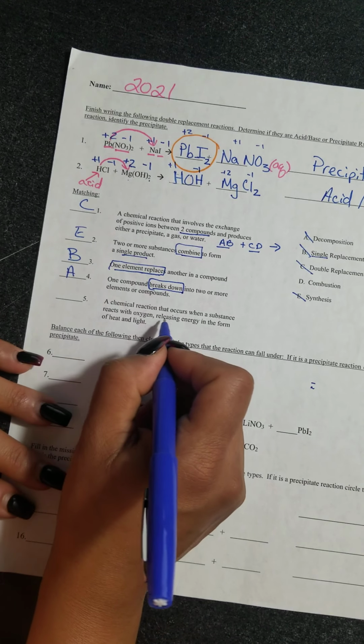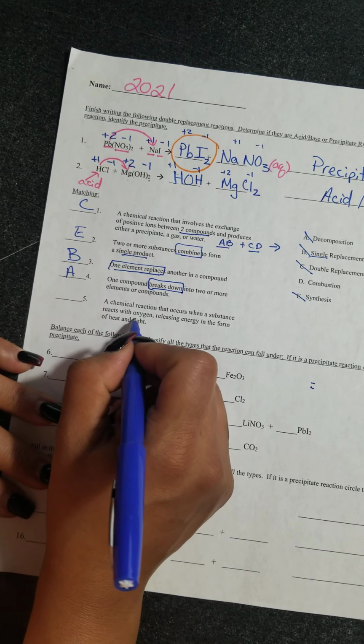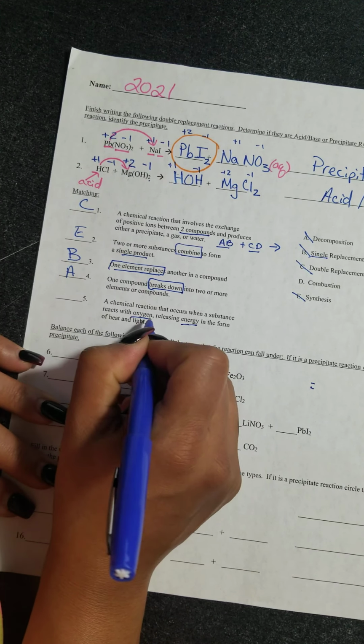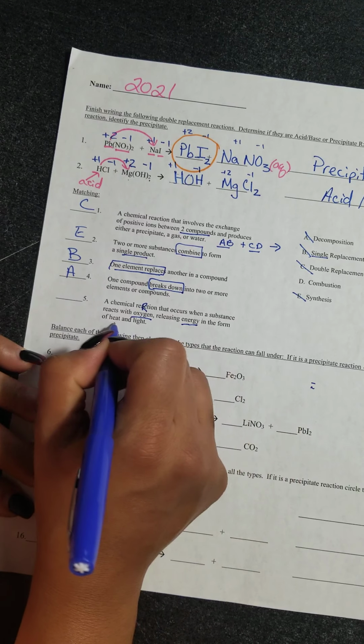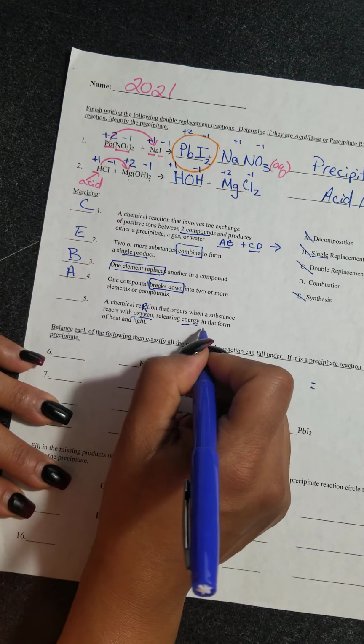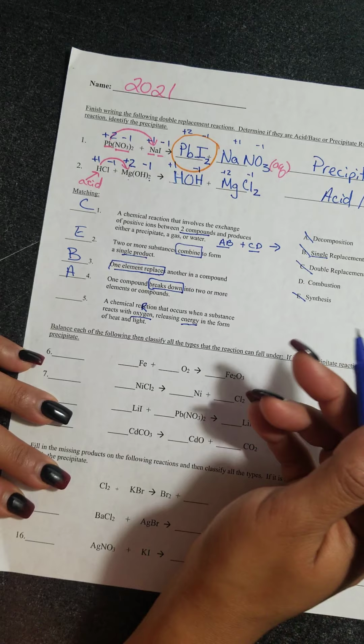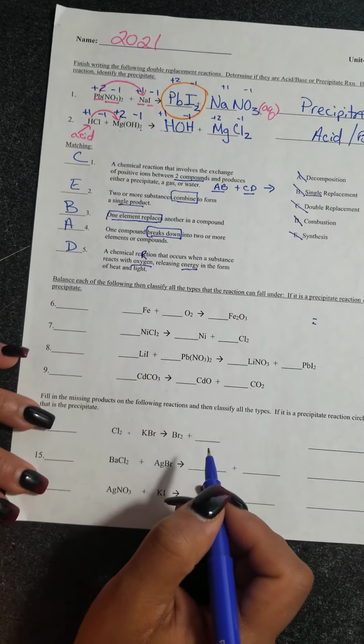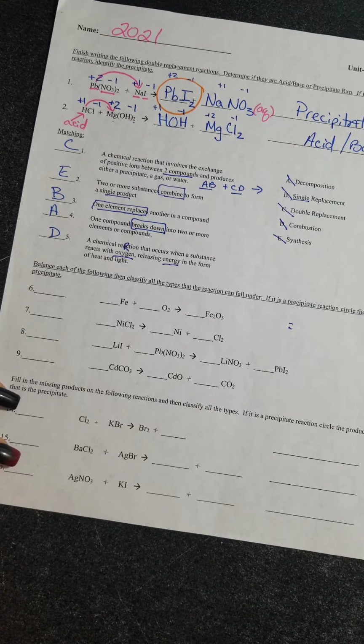A chemical reaction occurs when a substance reacts with oxygen releasing energy, so there's energy involved. Oxygen is on the reactant side, and we're going to have some kind of energy, some kind of fire, right? Combustion, D. Alrighty, let's keep going.